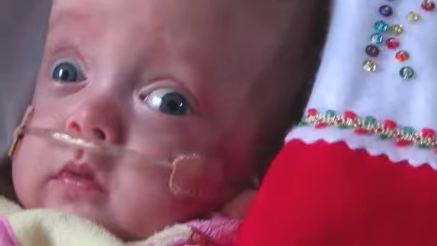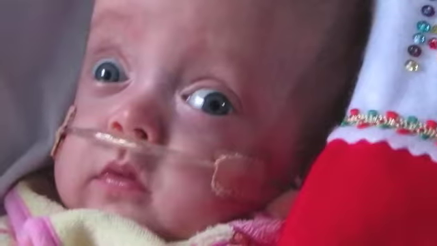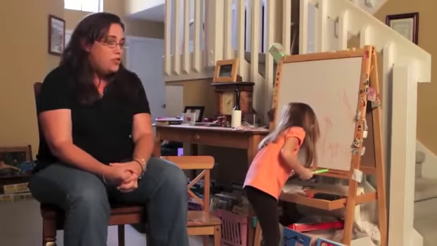About halfway through her NICU stay, she developed what they call retinopathy of prematurity. Basically, the blood vessels around her retina formed abnormally, and if that happens, the retina can end up detaching and it can cause blindness. So she ended up having laser surgery to resolve that.